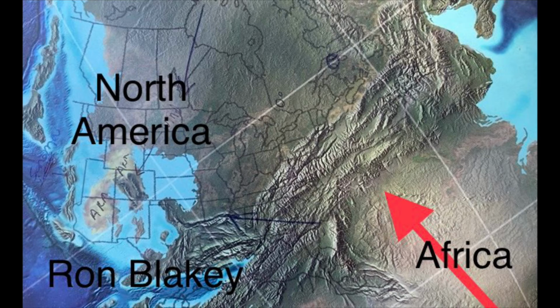The big example of that would be where Africa, which was called Gondwana back then, crashed into Proto-North America back during the Alleghenian orogeny. So three kinds of crashing events, but all three produce about the same kind of igneous rocks.